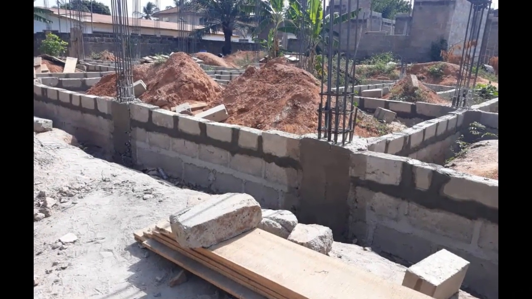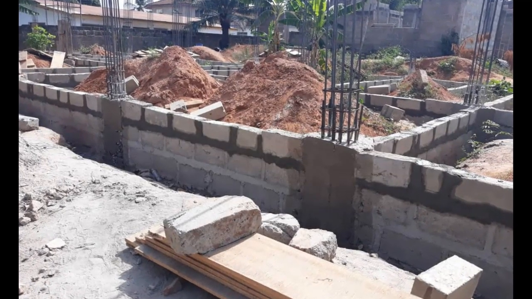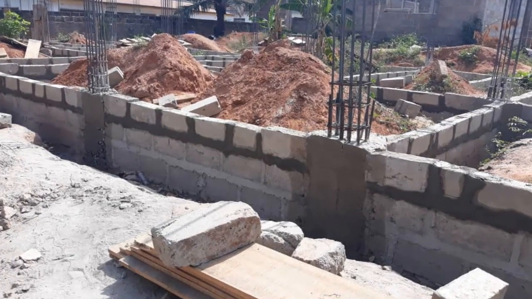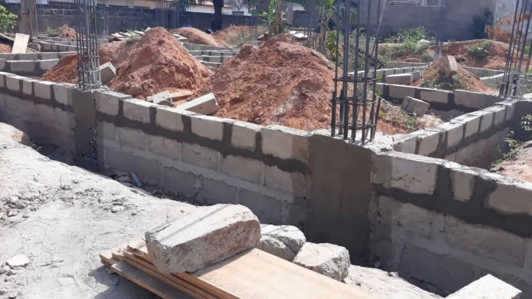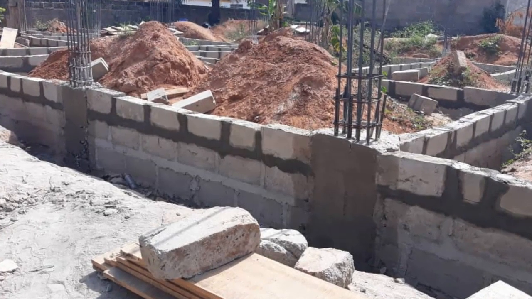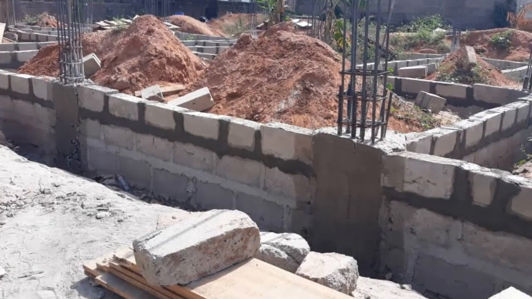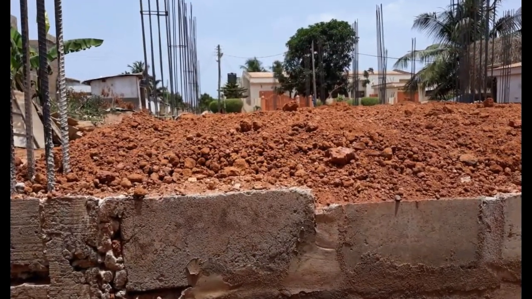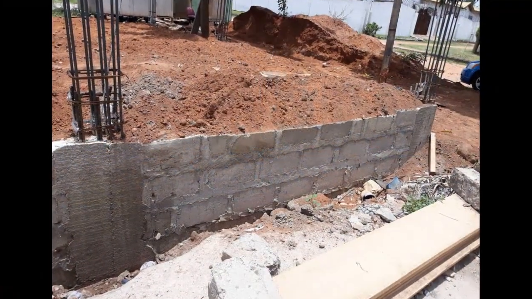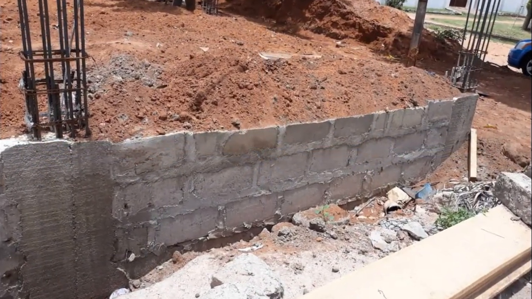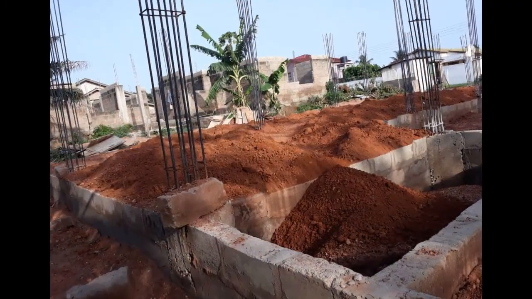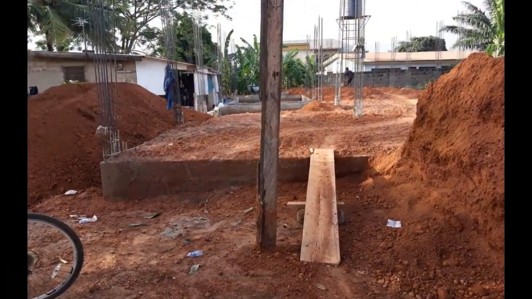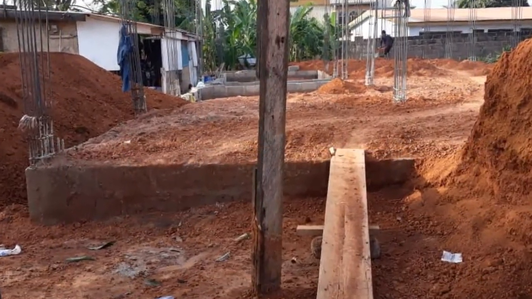The thing is, I had to mix them up, but along the line I noticed that there's the 42.5R, and what that means is when the concrete finally gains its strength, you're going to have a strength of 42 newtons per square millimeter, whereas the 32 will give you 32 newtons per square millimeter. So the 42 is stronger, and the difference is just 1 cedi or 50 pesewas, and I think it's worth it.